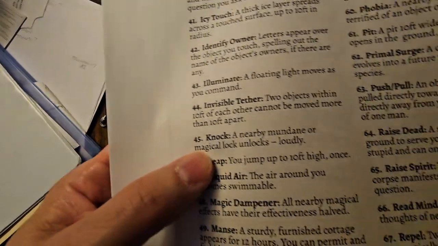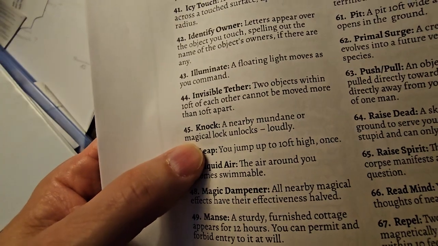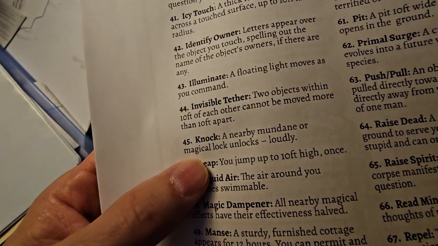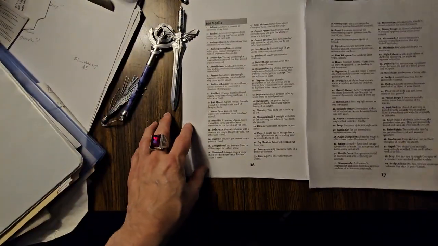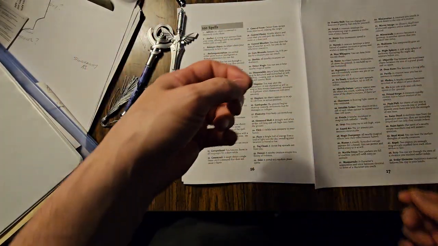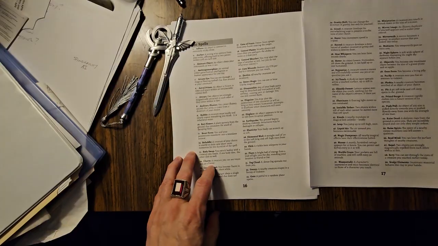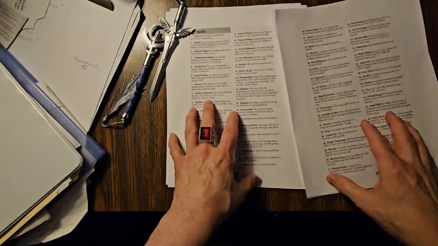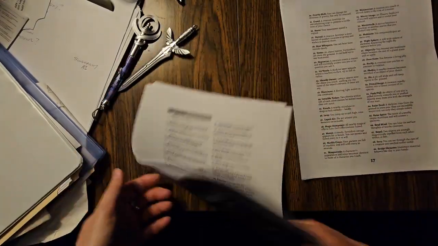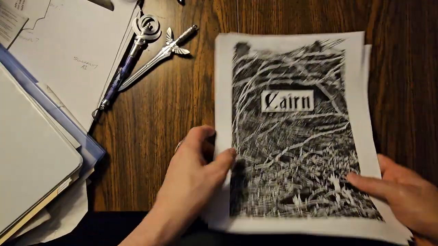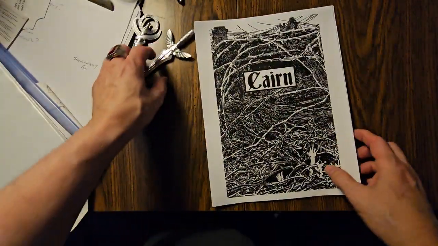Here's one that's just kind of silly. Knock. A nearby mundane or magical lock unlocks loudly. You need to open a door, you don't have the key, cast knock, and suddenly you're in. So I think that this is a great resource. I highly recommend it. And like I said, I'll put the link in the description below.